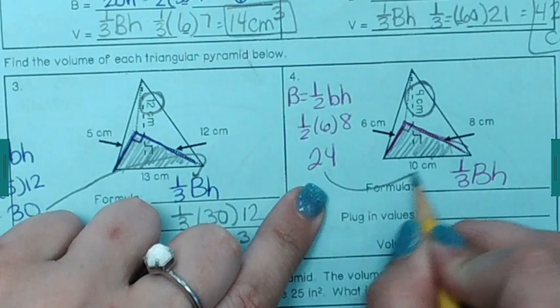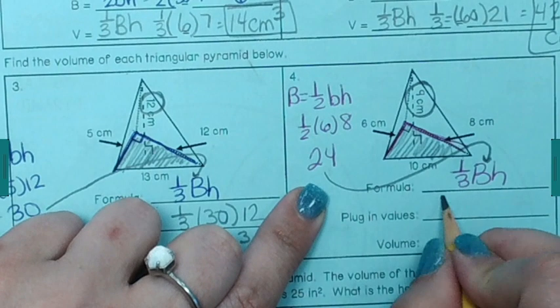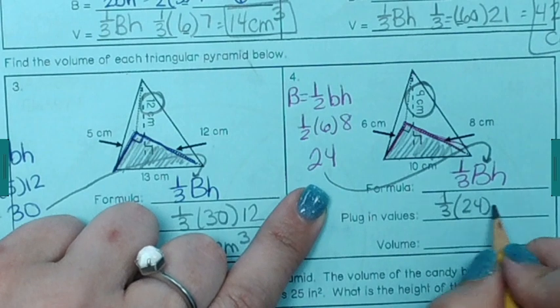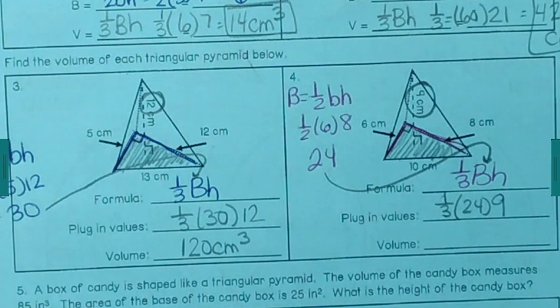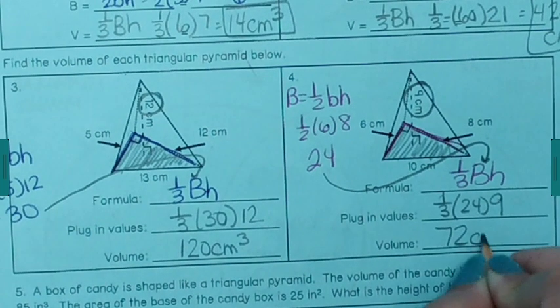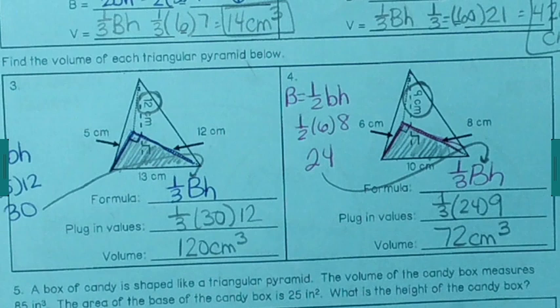I'm going to plug in 24 right here. So 1/3 times 24 times 9. So, dividing 9 by 3. Mm-hmm. 3 and 24 times 3. Yeah. So the answer is 72 centimeters cubed.